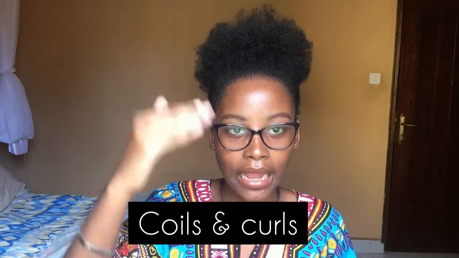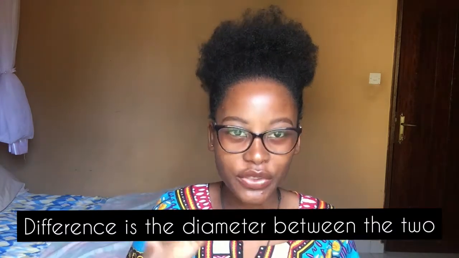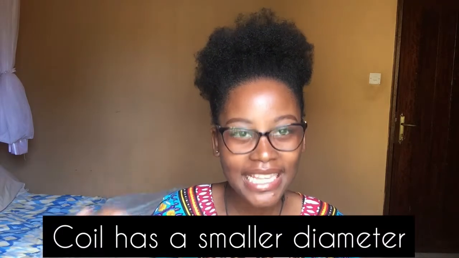So first, there are different types of hair in type 4: 4A, 4B, and 4C. I'll start with 4A. One thing I should first explain before I go into deep conversation is that there are coils and curls. A coil is smaller than a curl, and what makes them different is the diameter. A coil has a smaller diameter and a curl has a bigger diameter. So with a bigger diameter, that becomes a curl, and with a shorter diameter, that becomes a coil.